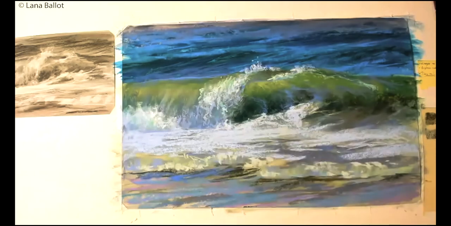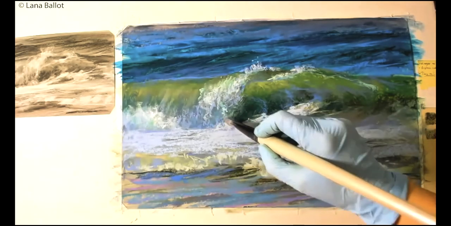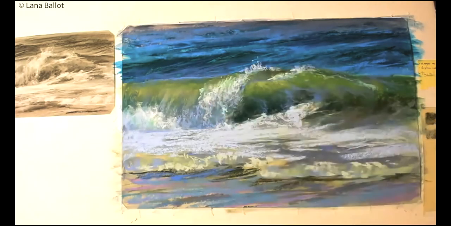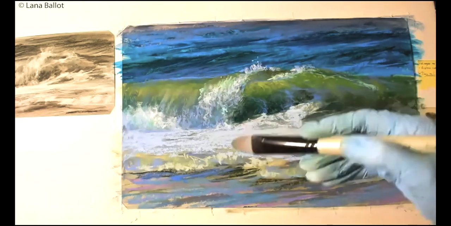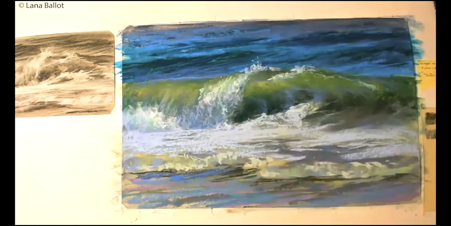The other one is more of a blender. So usually when I go for this brush, I'm trying to correct something, not trying to blend the colors.